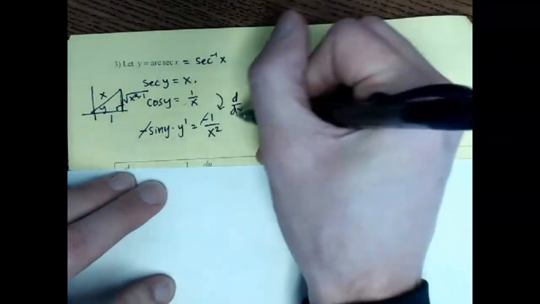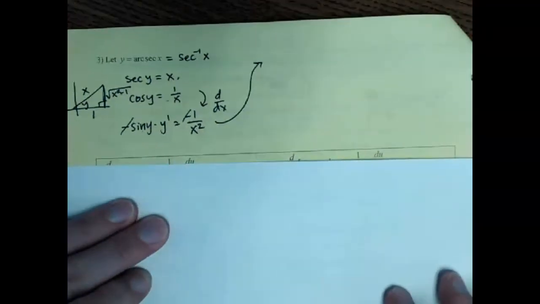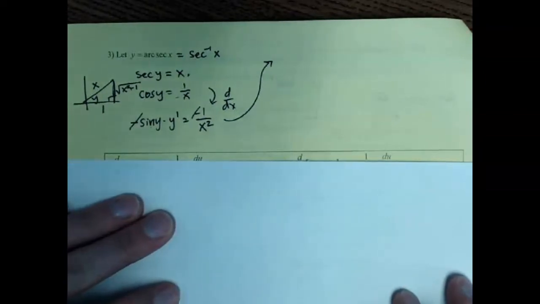Let's pick this up over here. Am I still on the screen? Oh, I'm doing so good today staying on the screen. I'm going to jinx it, I'm sure.